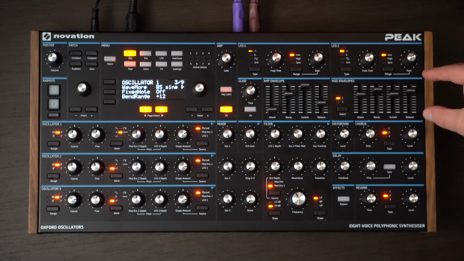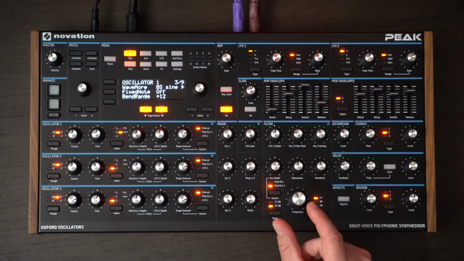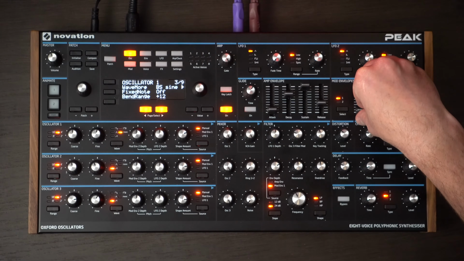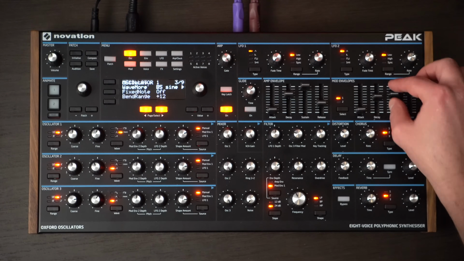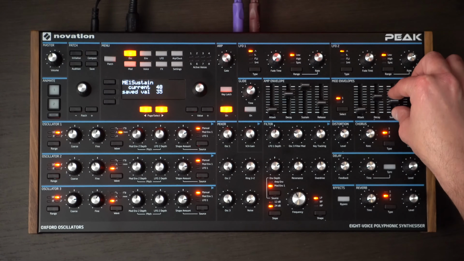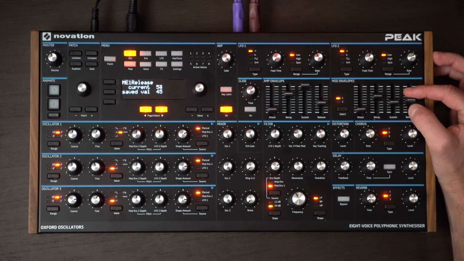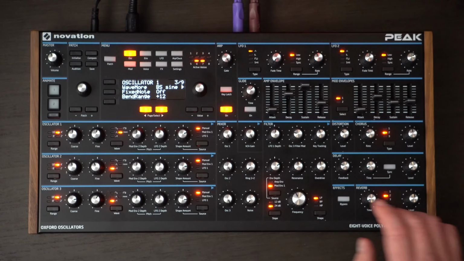So remember, the amp envelope is essentially the volume of the synthesizer. Next, we'll look at the mod envelope, and again, like I've been saying, it's the one that's affecting the filter. I'm going to keep that attack pretty low at 2. Decay is going to be 75. Sustain is going to be a little bit lower at 35. We'll make it 40. And then the release is going to be a little bit more. We'll make it 50. And that's the sound that we have at the moment.